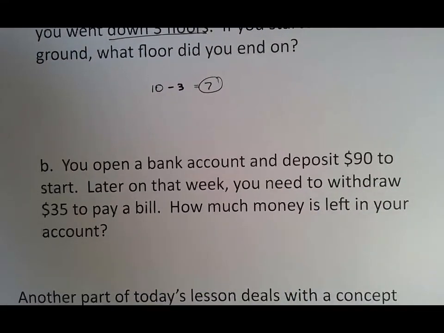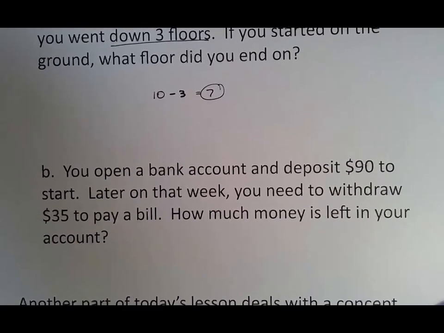You open a bank account and deposit $90 to start. Later on that week, you need to withdraw $35 to pay a bill. How much money is left in your account?